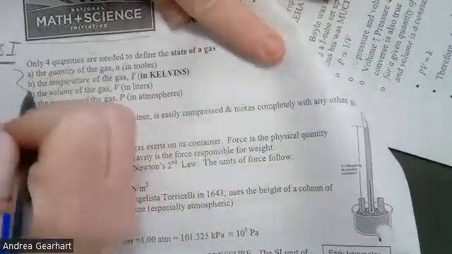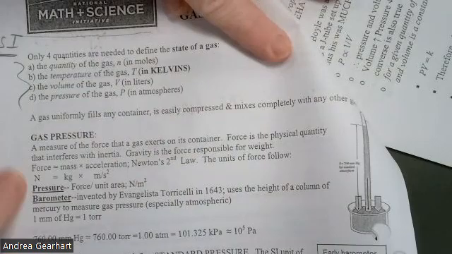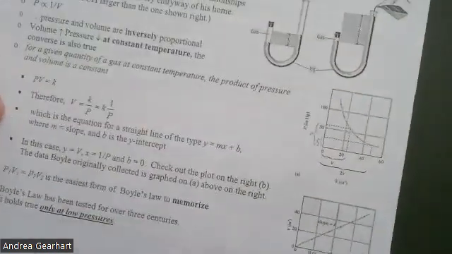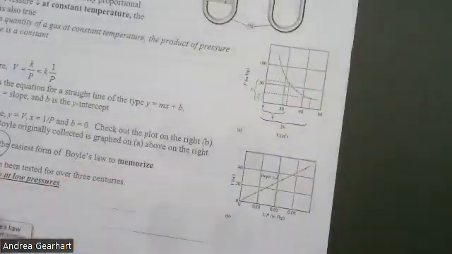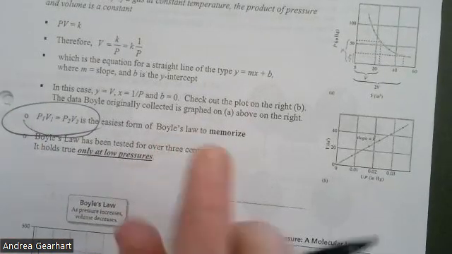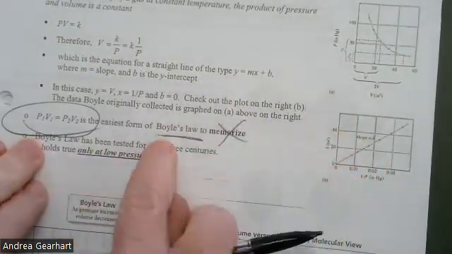So we said, like, what can we measure about a gas? These things, yeah. Okay, gas pressure. Here would be Boyle's law, yes. You don't have to know, and you don't have to memorize. Oh my gosh.